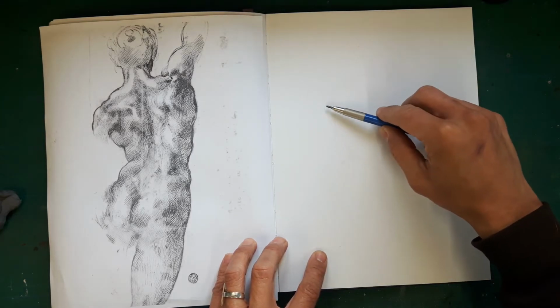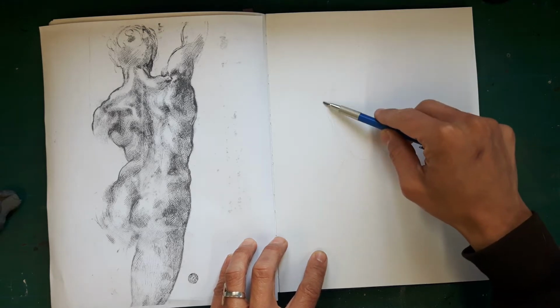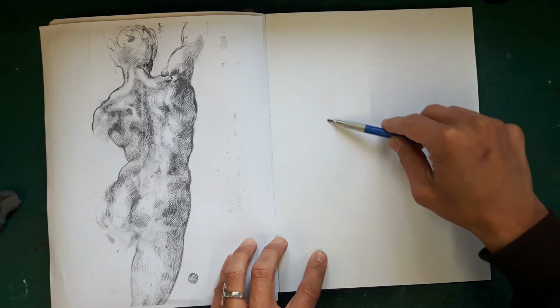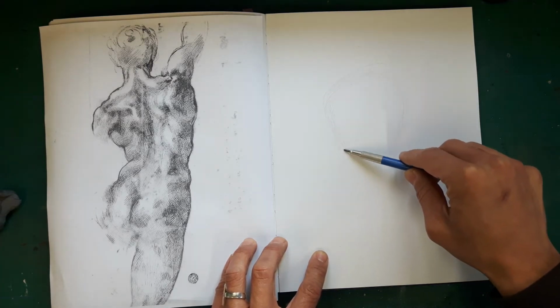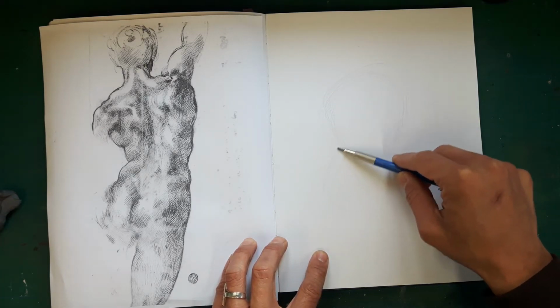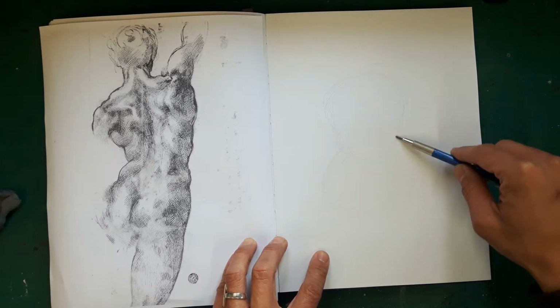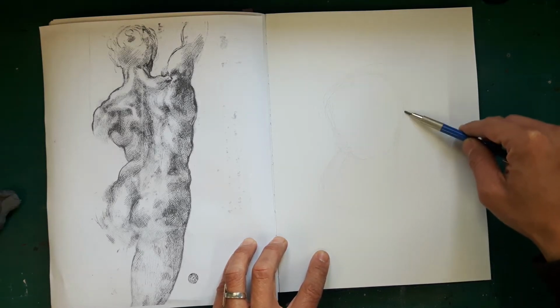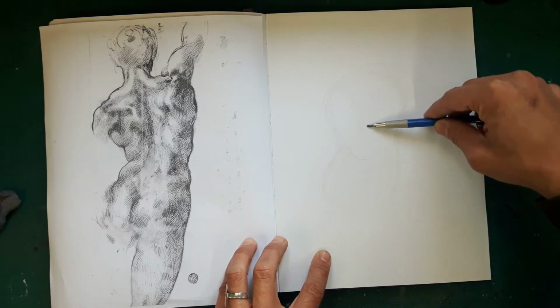I'm going to use the overhand grip right now, but you could use the writing grip. And I'm doing very, very light lines. You might not be able to see it in the video, but that's what you're going for: very light lines that you don't really have to commit to. I'm trying to get the twist of the form.